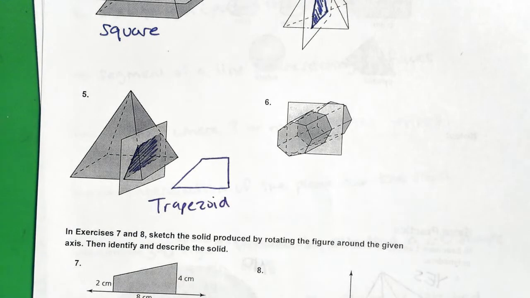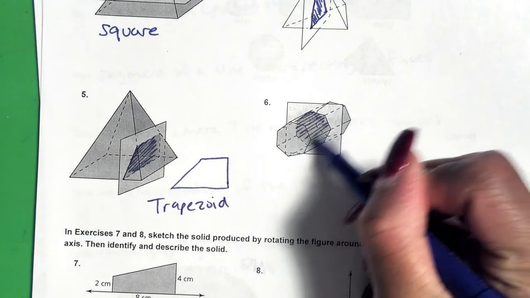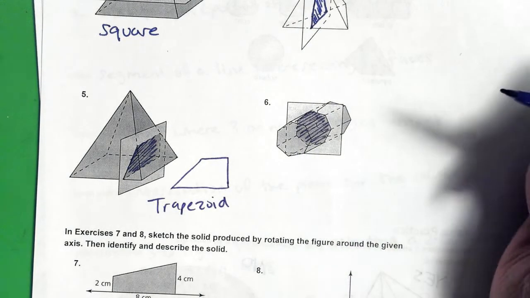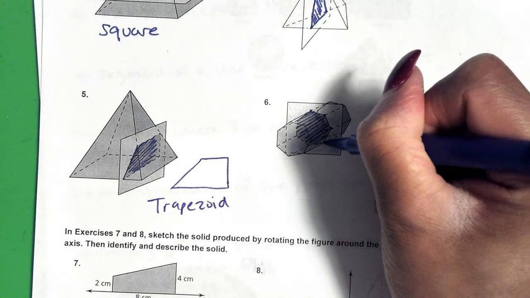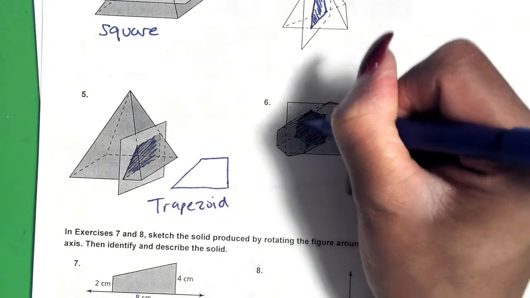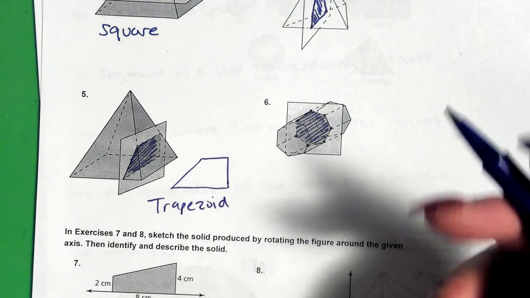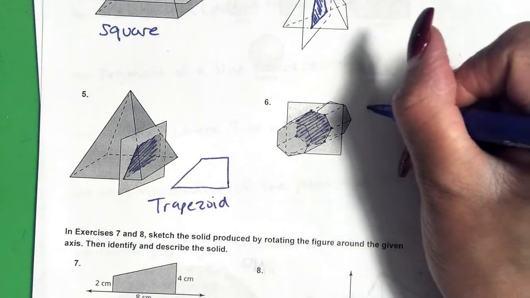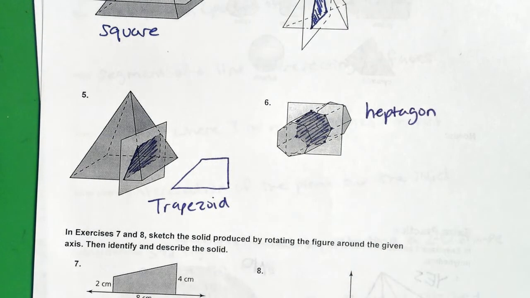Okay, this is another way a trapezoid looks. It doesn't always have to be perfect like how we always see a trapezoid. And then number 6, we have this shaded cross-section. We're not sure how many sides this is, but we can always count the vertices. So I have 1, 2, 3, 4, 5, 6, 7. So remember, a 7-sided polygon is called a heptagon. That is a heptagon cross-section.